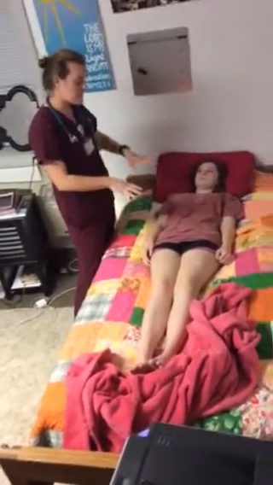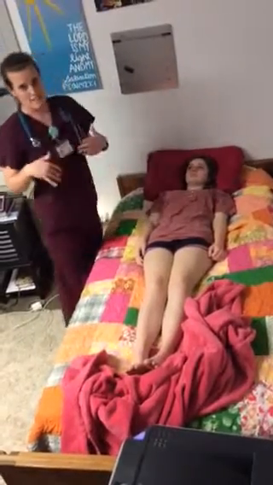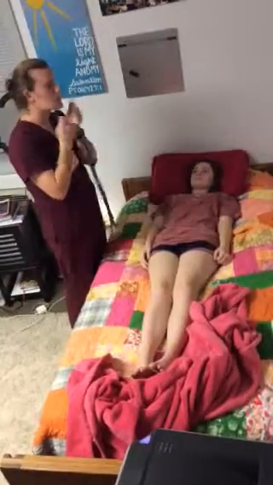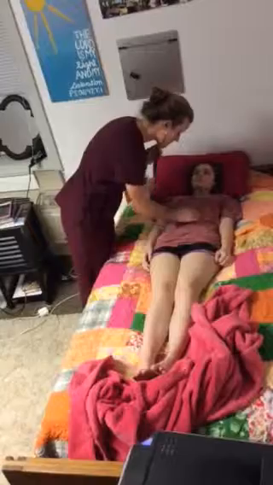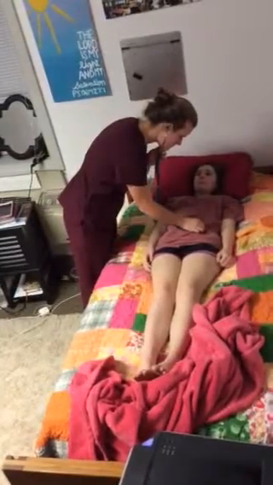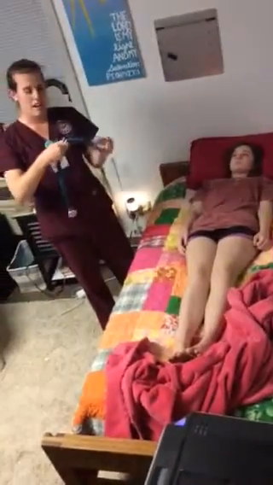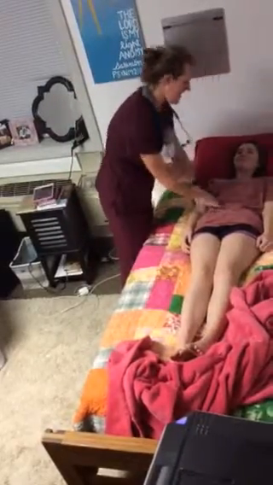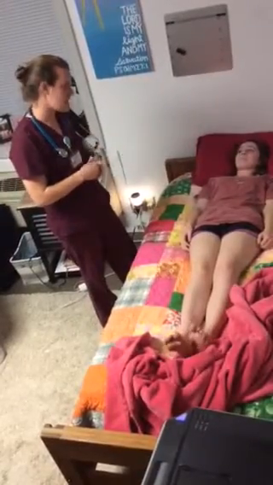auscultate or inspect her stomach, make sure it's symmetrical, non-distended, no masses, nothing of that nature. So I'll do that, and then I would auscultate each quadrant for 15 seconds. And then I'd palpate whatever quadrant is hurting her last. Okay, sorry. So I palpate her stomach, again, no masses, no tenderness.